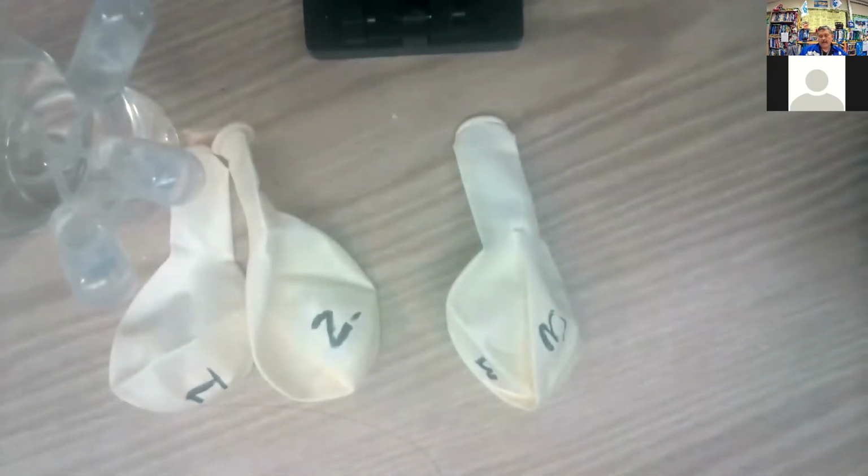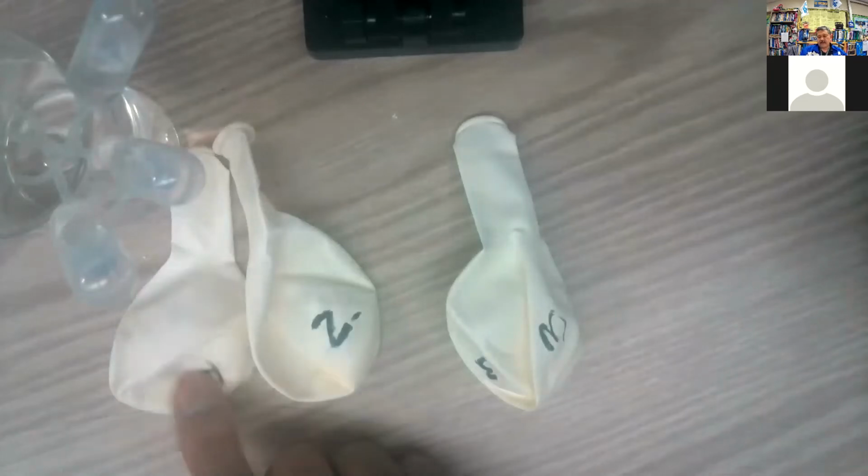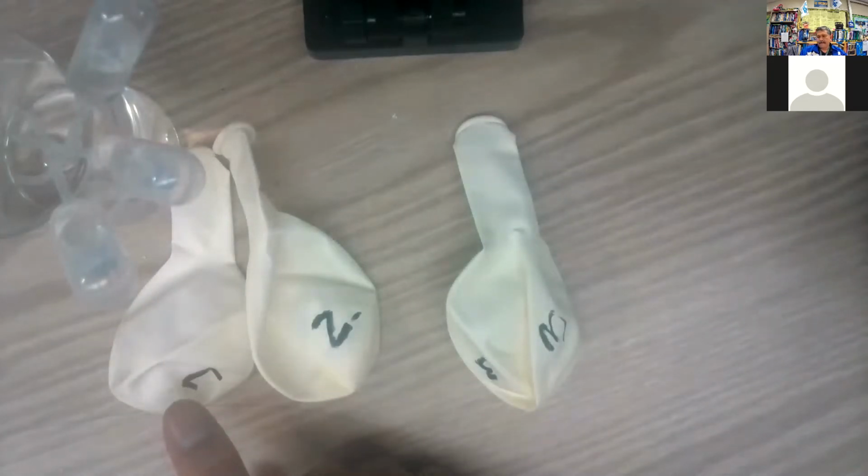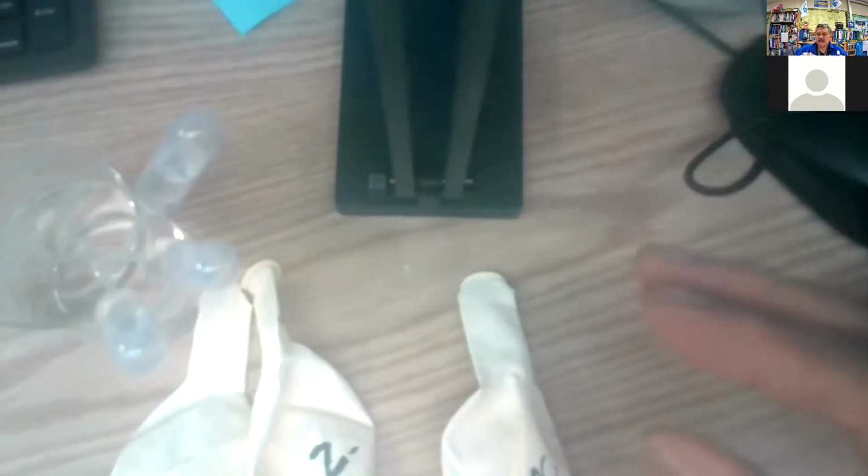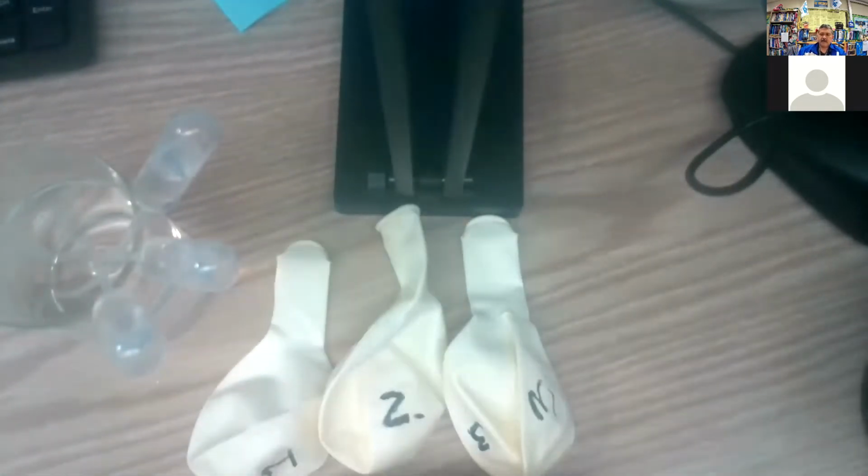I have 3 pipettes here so I can do it quicker. But once I get one going, I'm going to tie it off and we'll try to do it fairly quickly so that the times will be similar.